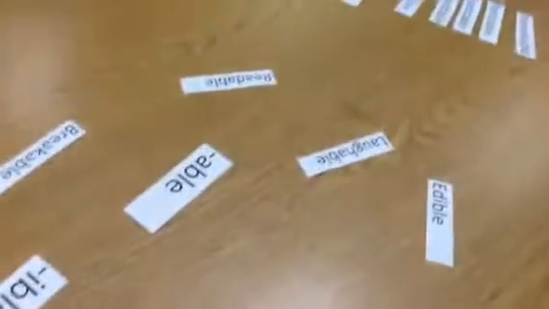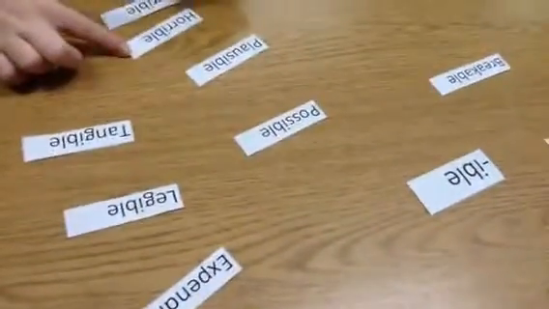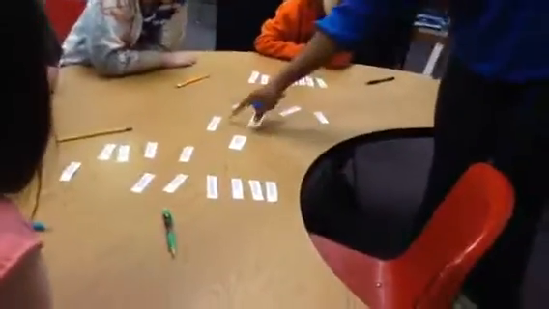Laughable. What else did we pick out? Plausible. Are these words verbs or adjectives? Verbs. They're all not verbs. What did we just say the suffix does? The suffix makes it an adjective. Now the root words like laugh and read and break, those root words are verbs. Does that make sense? So we have a root word that's a verb, but when we add the suffix to it, that makes it an adjective. Does that make sense? Yes, ma'am.